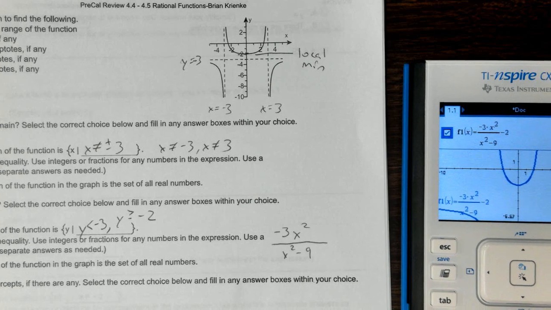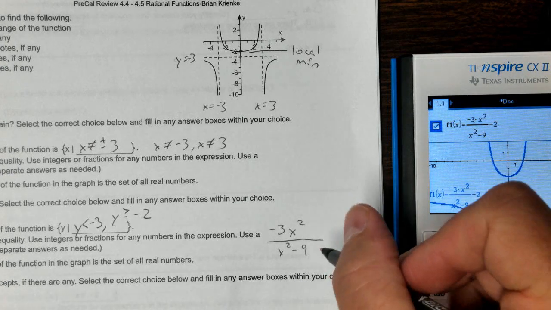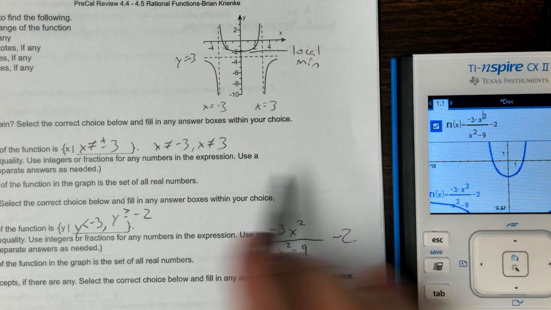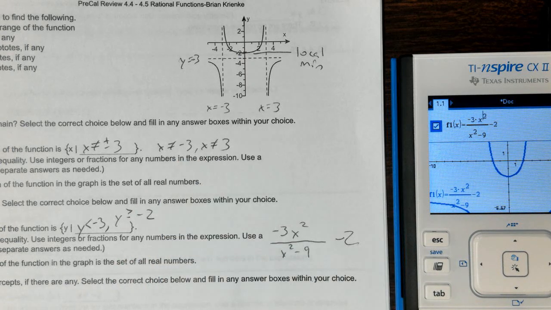I did notice that I had to put a negative 2 over here for a vertical shift down in order for that to happen too.